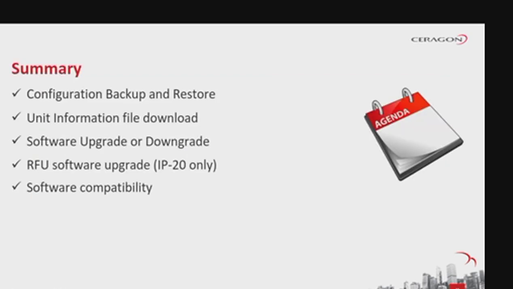The module you've seen has covered the following topics: configuration backup and restore, unit information file download, software upgrade or downgrade, RFU software upgrade, applicable only to RFU units used in IP20 split mount configurations, and software compatibility.